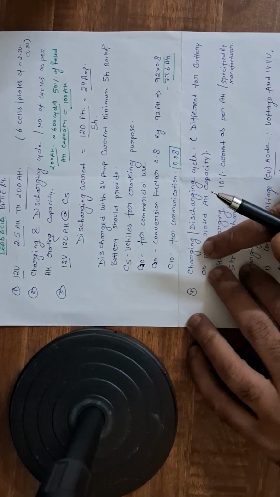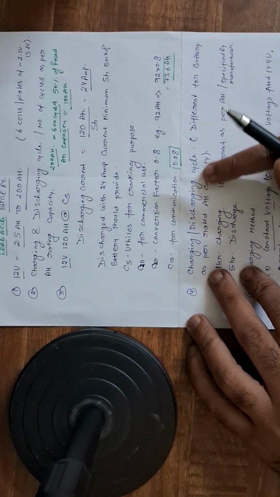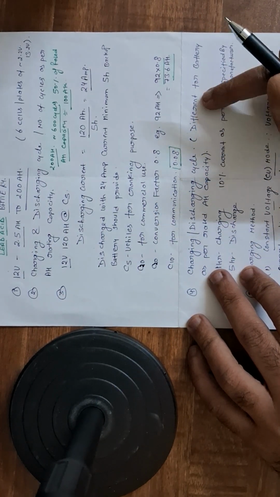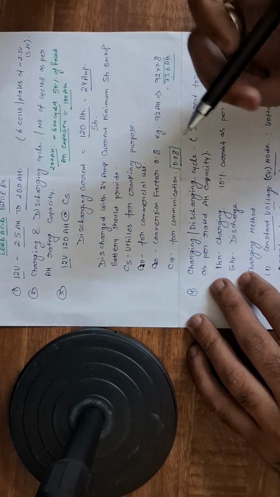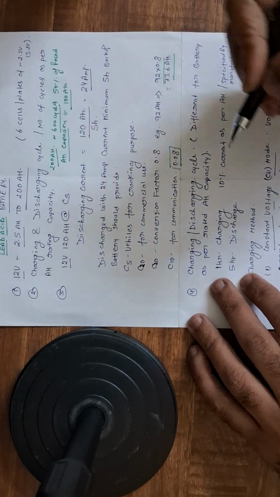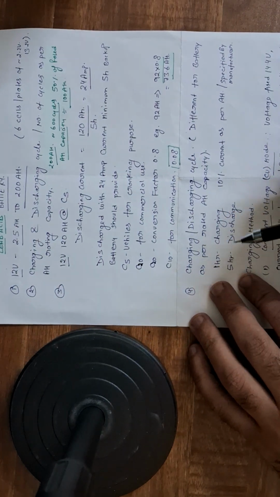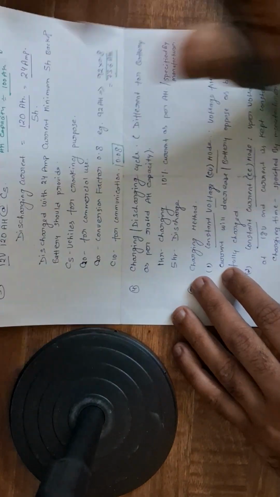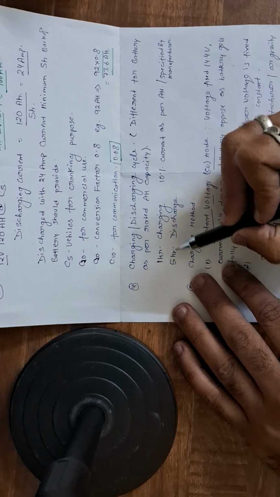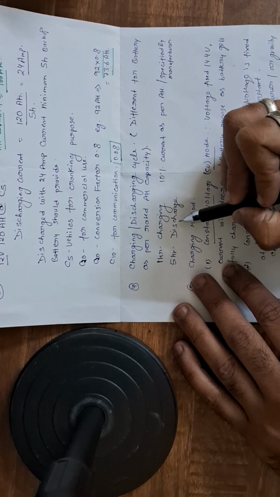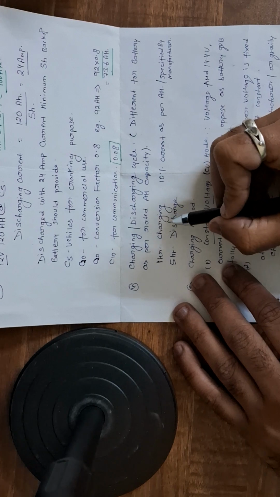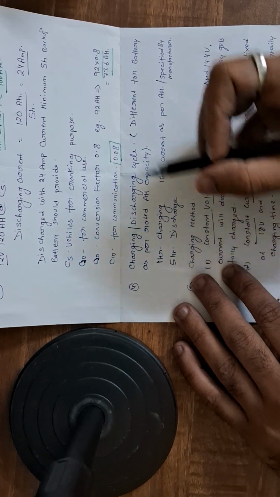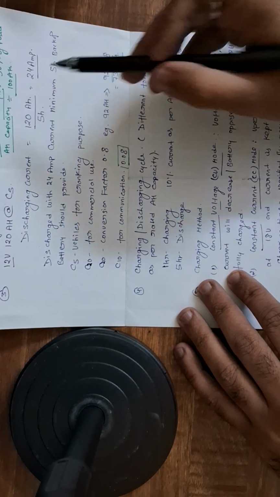Then the fourth point, charging and discharging cycles. As I have already told, it will be different for batteries as per rated Ah capacity. In the detailed specification, we have how many cycles we can charge and discharge. The standard procedure is 1 hour charging and 5 hour discharge, because a cycle means we have to charge the battery for 1 hour and then continuously discharge for 5 hours. This is the example, minimum 5 hours it should last.